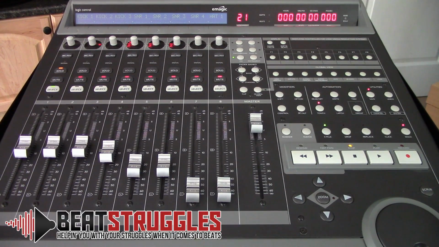If you guys have any questions here about the Mackie, you can leave them in the comments. By no means do I know this thing inside and out. I'm just showing you how it works in FL Studio, because I know that there's not much information out there on the internet about using the Mackie with FL Studio. So hopefully this helps and makes up your mind if you want to purchase it or not.